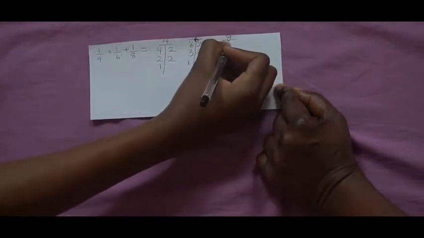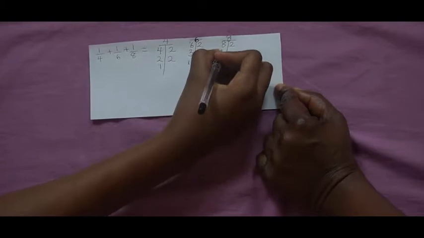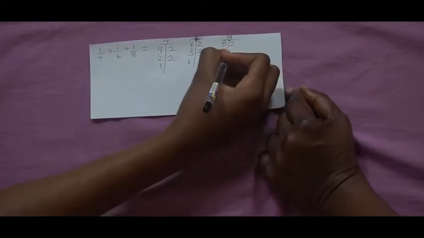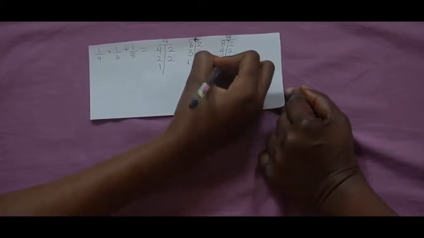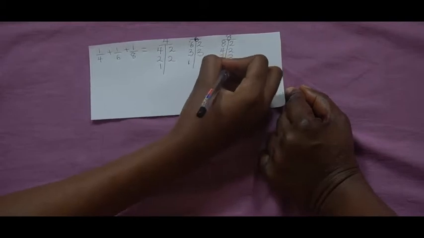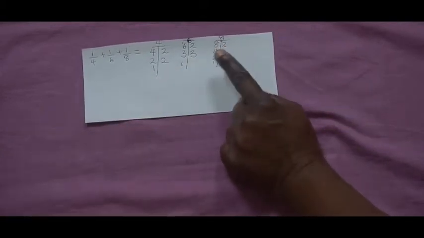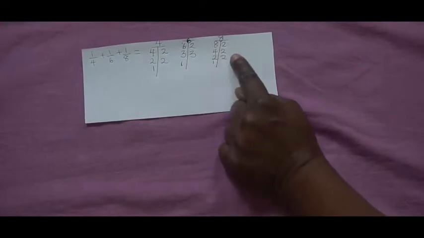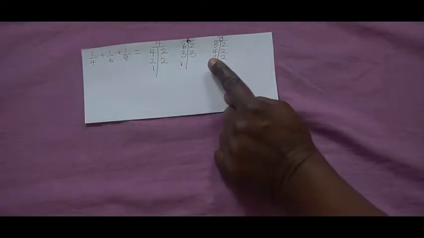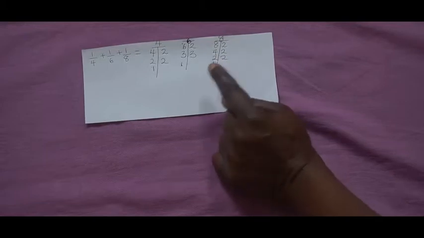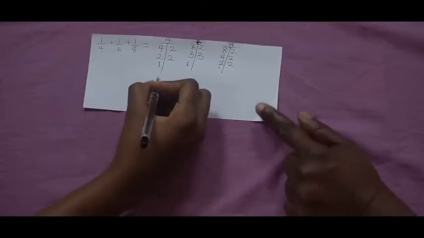2 will go in 8, that's 4. 2 will go in 4, that's 2. And 2 will go in 2, that's 1. So you mean you can divide 8 divided by 2, 4, right? Yes. 4 divided by 2, 2. 2 divided by 2, 1. Okay, now let's find the LCM of these numbers.